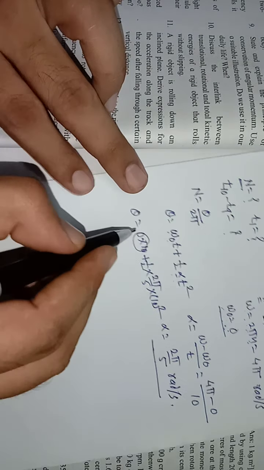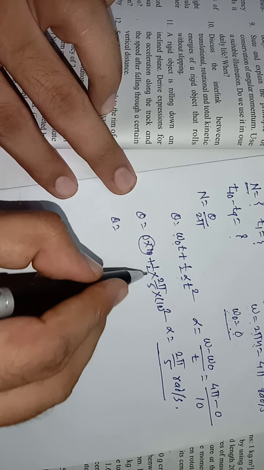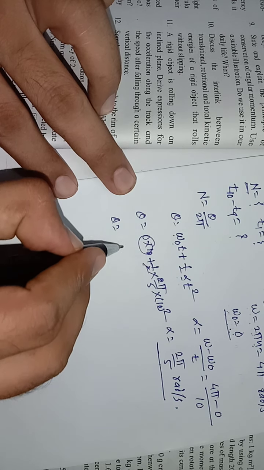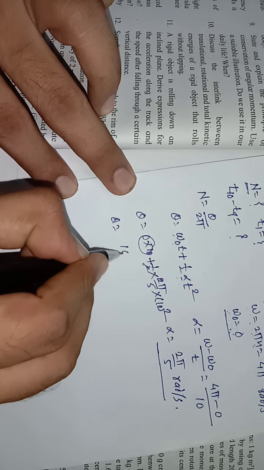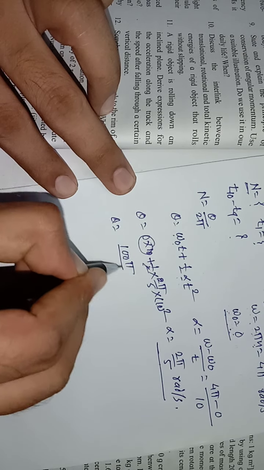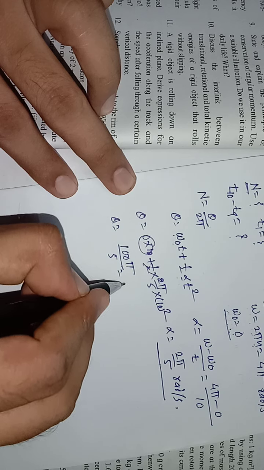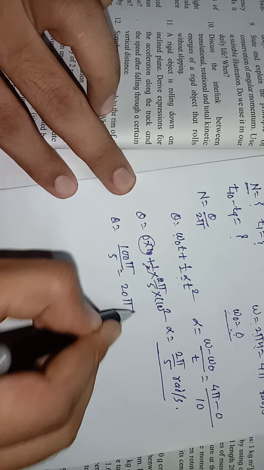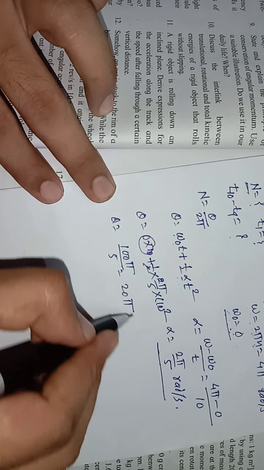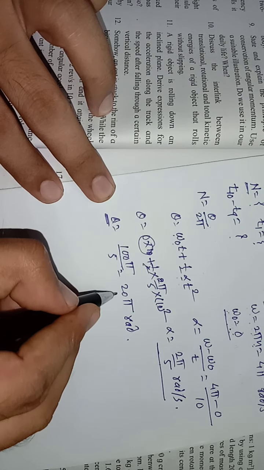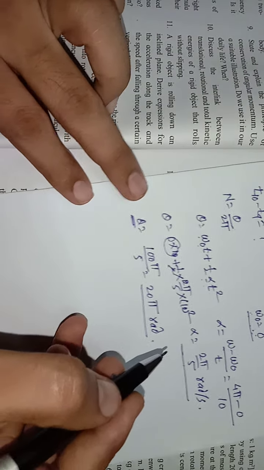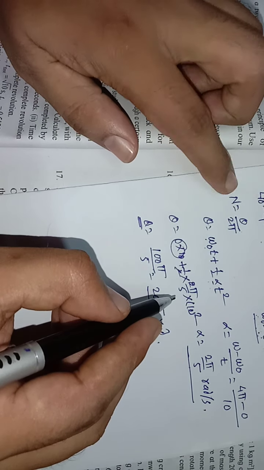The 2 cancels, and 10 square means 100, so we get 100 pi upon 5, that means 20 pi. Theta is equal to 20 pi radian. In this way we calculate the value of theta.